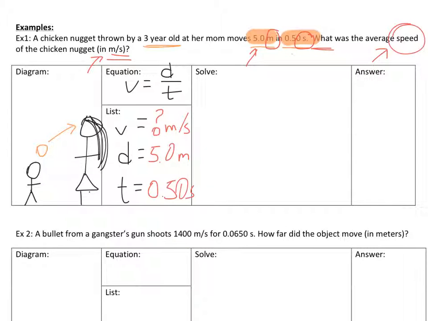To solve it, I'm going to plug back into my formula. So I'm going to go V equals D over T. Always highlight the one that you're looking for. So we're looking for V. If the one that you've highlighted is all by itself, then you're good to go. So keep continuing. The first thing I want to do is actually line up my equal signs. So it goes right below another one. And then V stays the same.